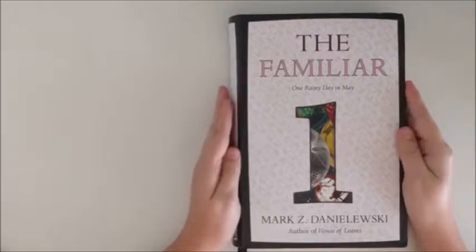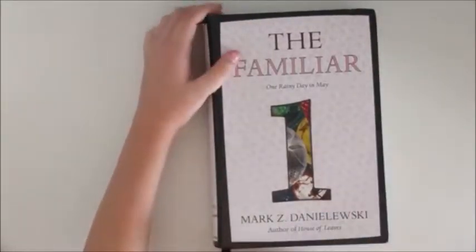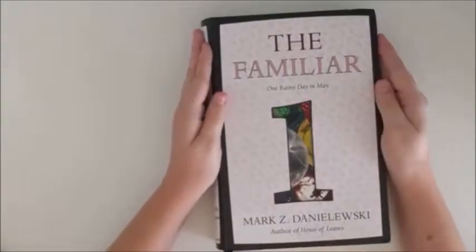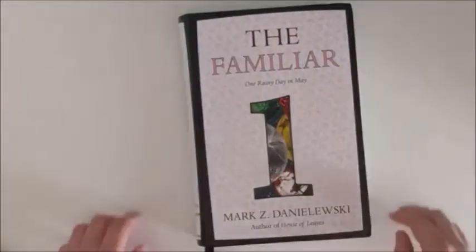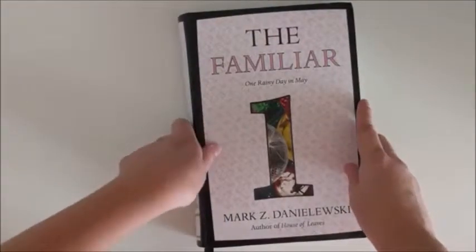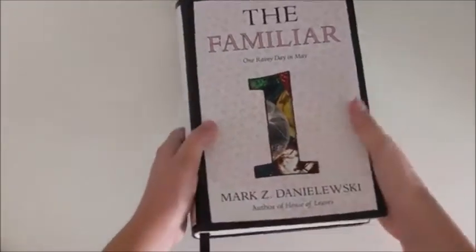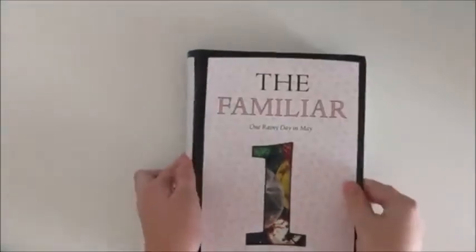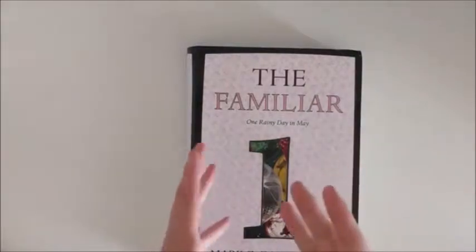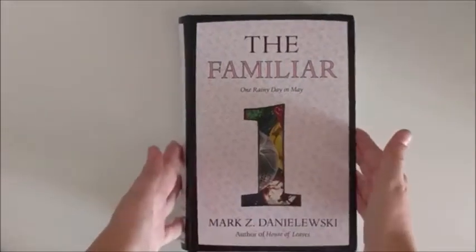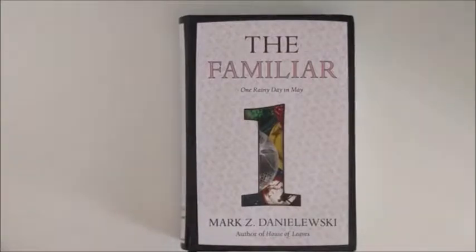So the first thing to make note of here is this is the cover, The Familiar, One Rainy Day in May, Volume 1. And there are little pink cats all over the cover, and right here you'll see there is a little white mark, and that is actually a gray cat. Again, some of these things are things that we don't necessarily know the bigger significance of at the moment, but we are learning, and I think that is one of the biggest draws of this series, just the fact that it is so mysterious.